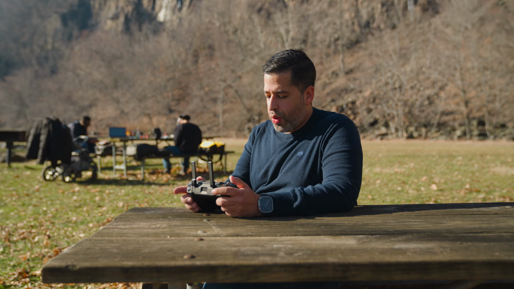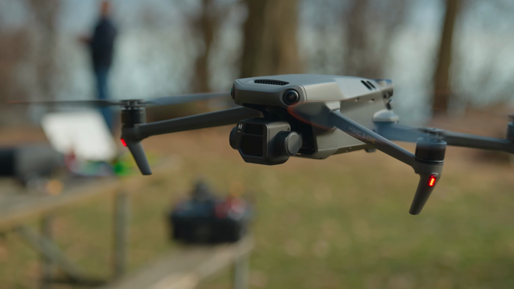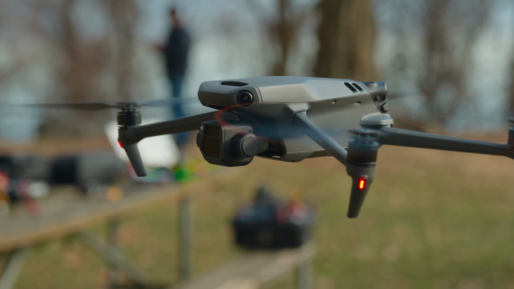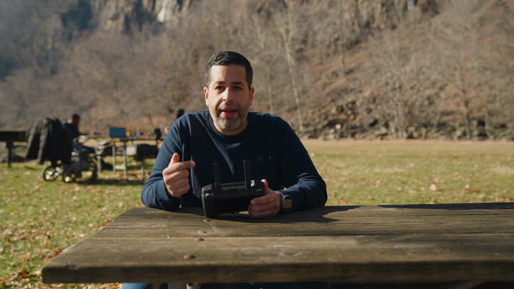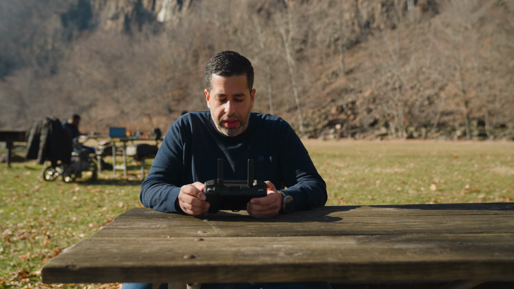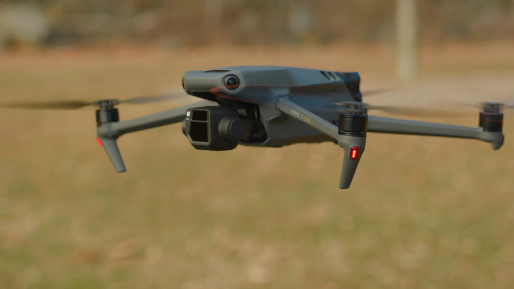Now that I got my drone in the air and I don't have any filters on, this is all straight up auto, by the way. Now that I have the Mavic 3 just hovering over us, I'm gonna go ahead and take a deep dive into these settings.